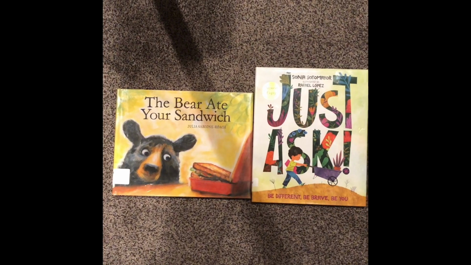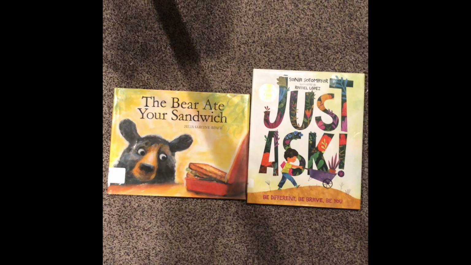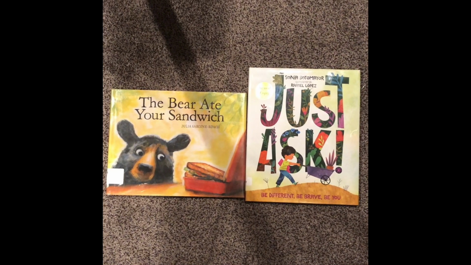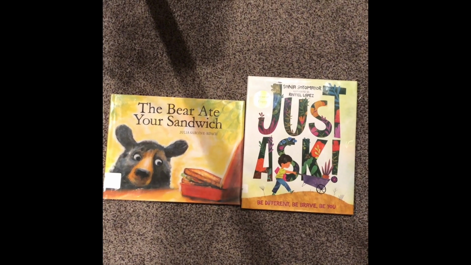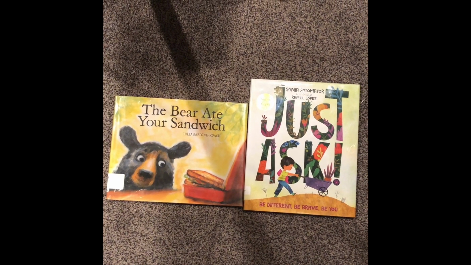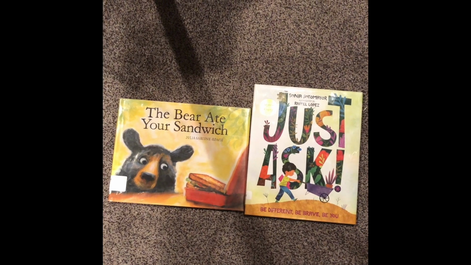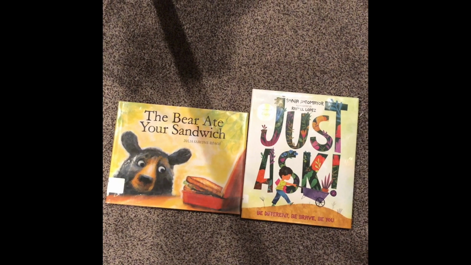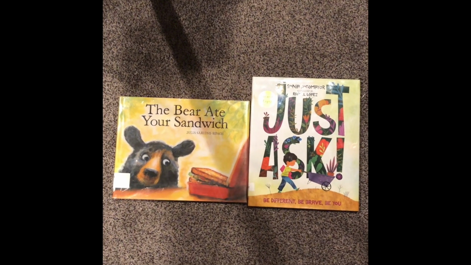Now what we're going to do is look at the differences of each picture book in the trim size and orientation. So take a second and think about what is different in these books. Is one book larger than the other, or is one book upright and the other is sideways? What do you think? Just take a quick second.